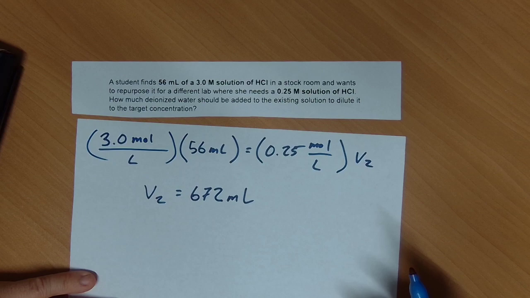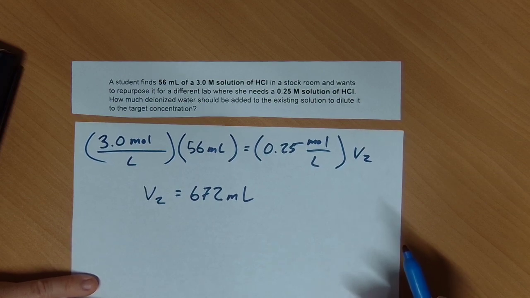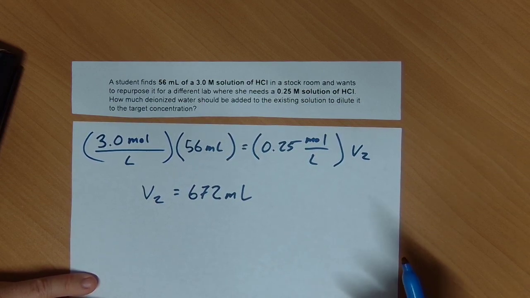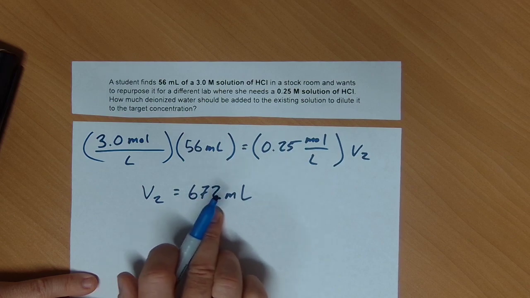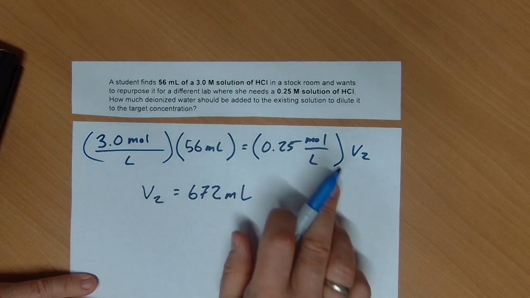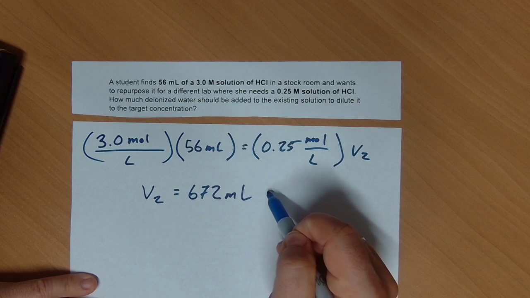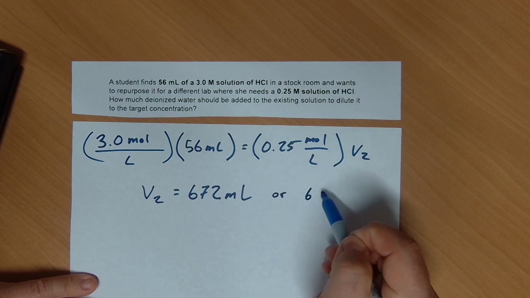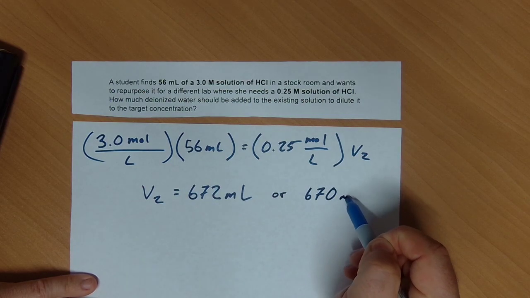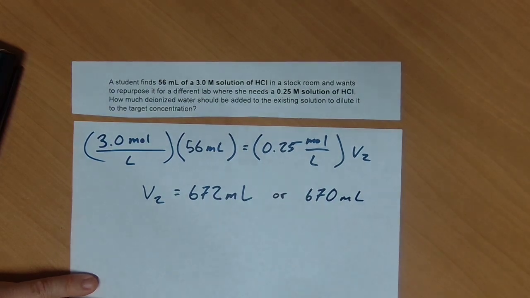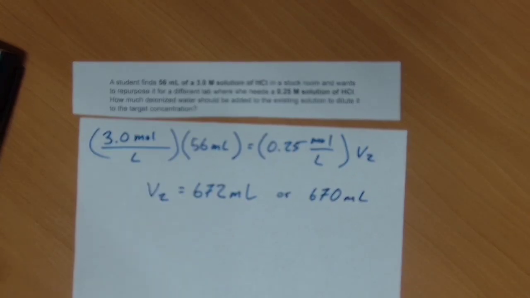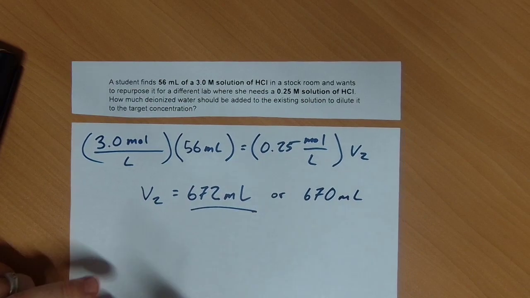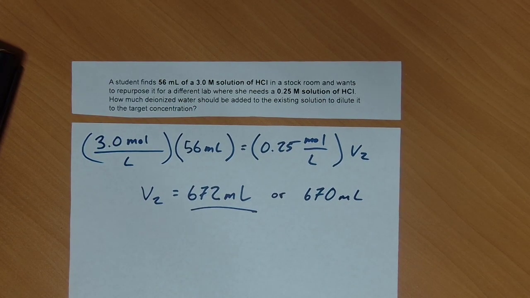Now, if we're being really good about our significant figures, like I'm starting to ask us to do, we may end up rounding this to 2 sig figs, which is all I had up here. So I'm going to say 670 milliliters. That would be an answer according to sig figs. Let's hold this for a second because it turns out I'm not exactly done.